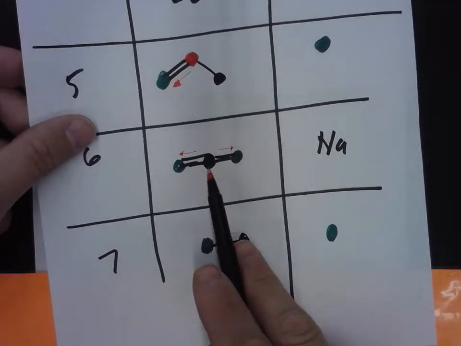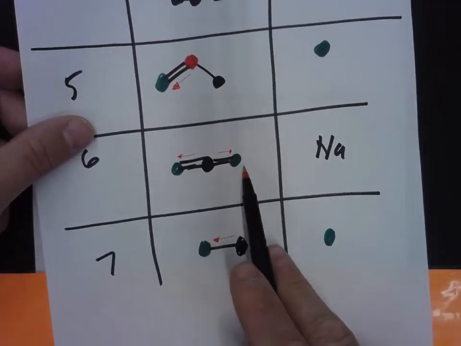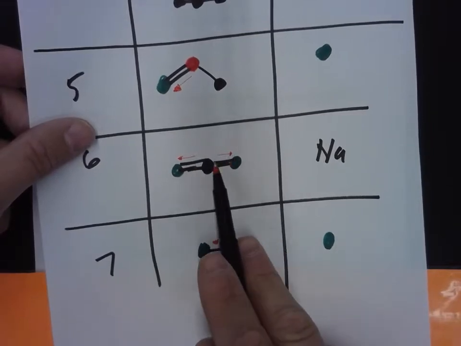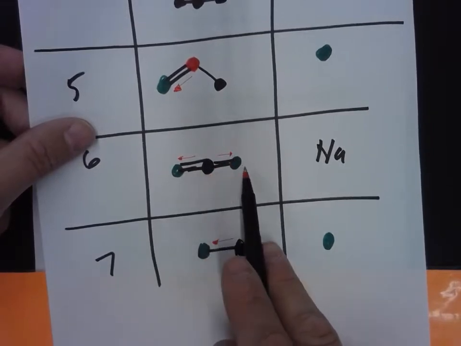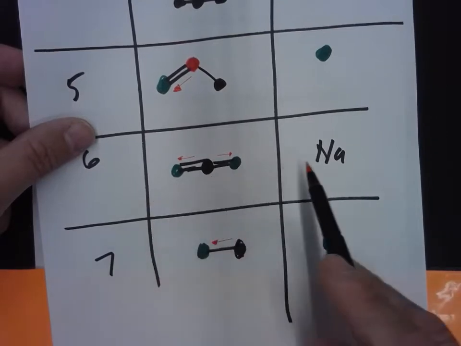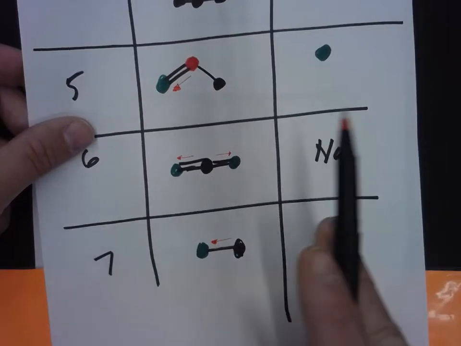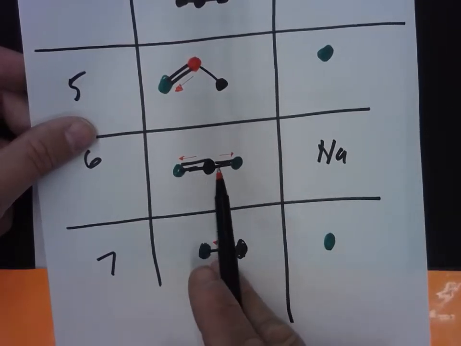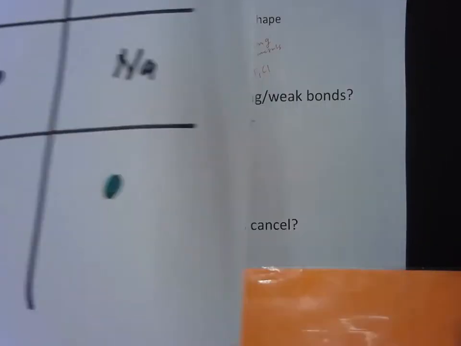Let's look at one where we've got strong, weak, but there's a strong there, right? Both of these are strong. There's a weak in the middle, but check it out. That strong, weak is going this way and another strong, weak going that way. So they cancel. So is this molecule polar? No, it is not, because these two forces are canceling each other out.